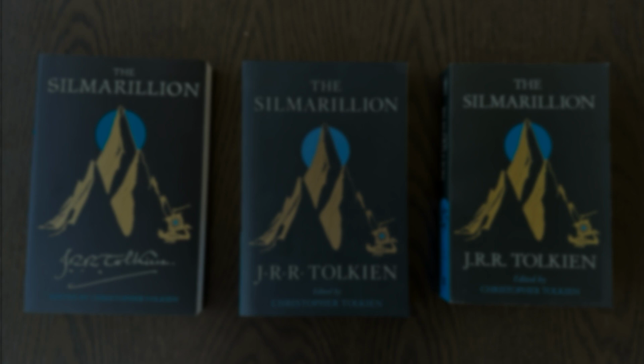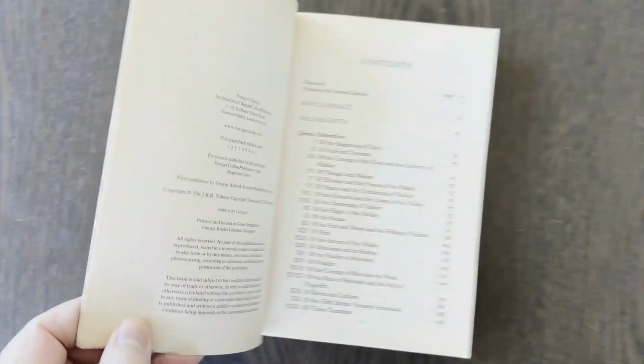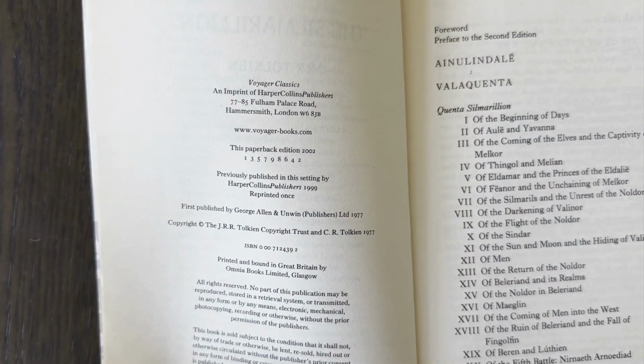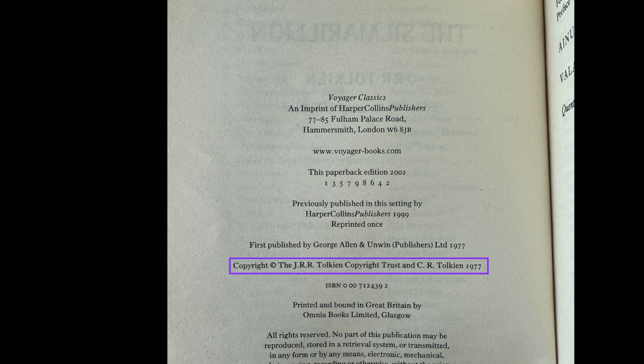But before I get to my model, let me show you a copyright page that introduces some additional challenges. This is published under the Voyager Classics imprint of HarperCollins. It's labelled as the 2002 paperback edition, and it's the first impression. But the setting of the text originates from the HarperCollins 1999 edition. The text itself is copyright 1977.